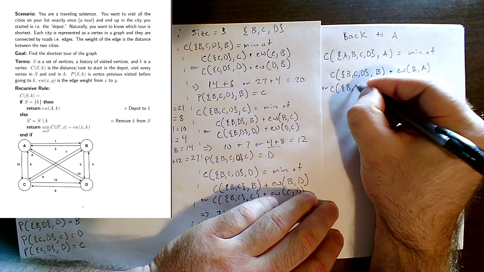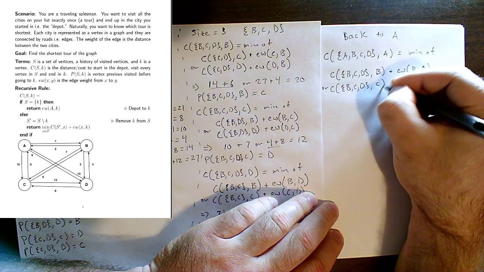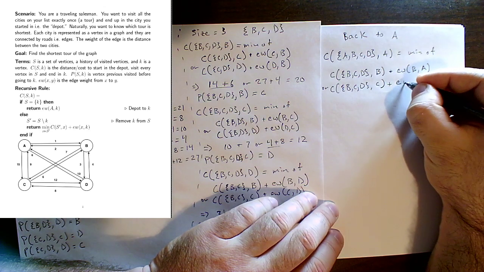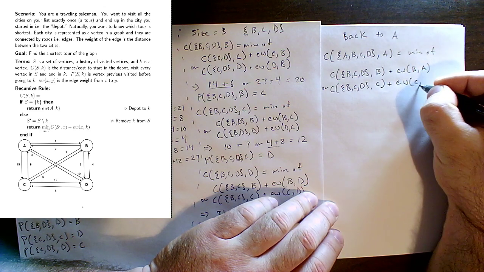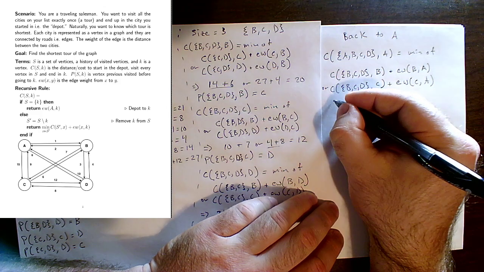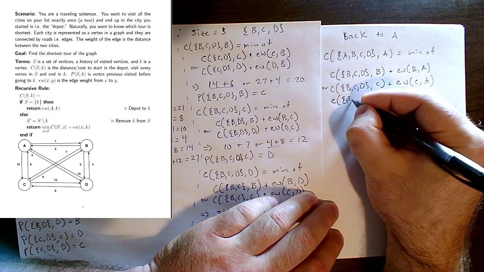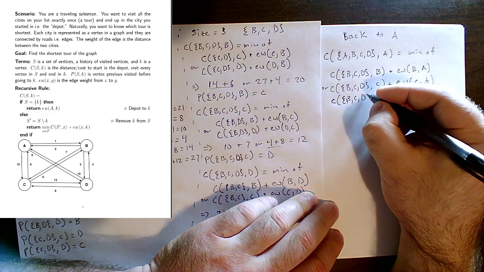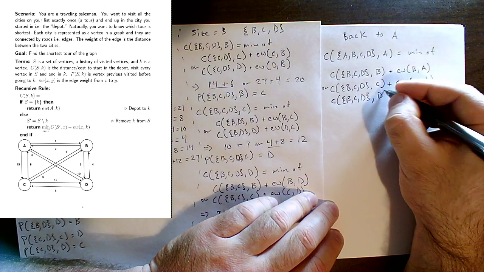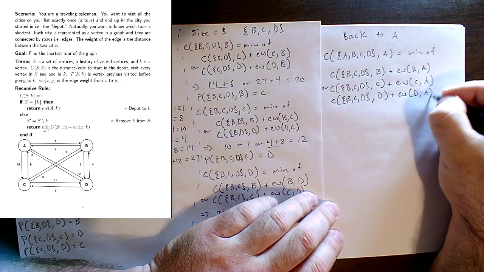so having visited everything, ending up in C, plus going back from C to A. So this means, yep, we've visited B, C, and D. Now we're ending up in D and going back from D to A.